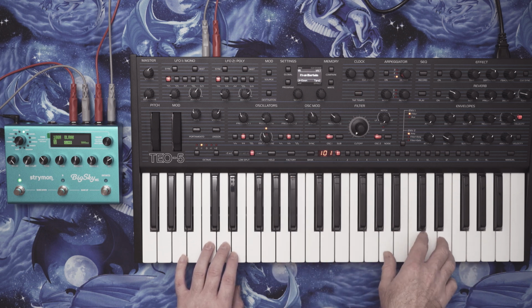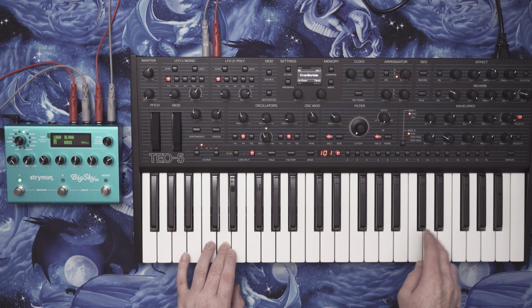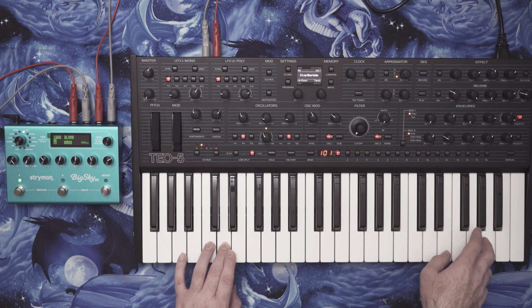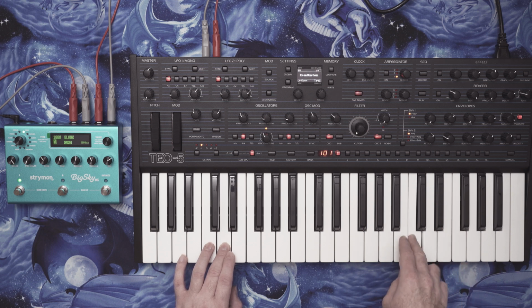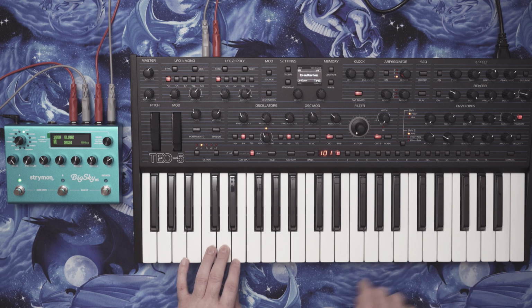We're going to bring down the octave over here. Right, so by default, just out of the box with an init patch, the thing sounds phenomenal.